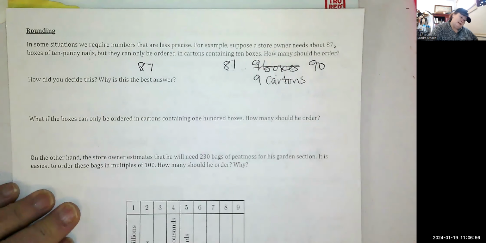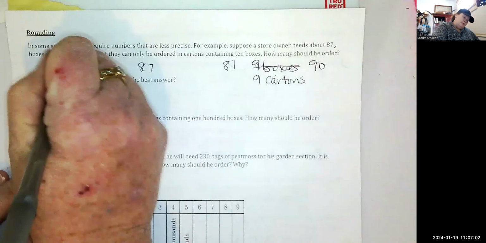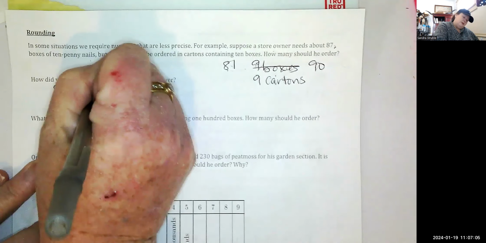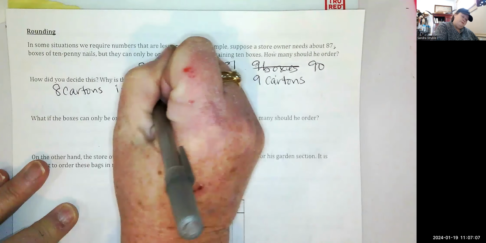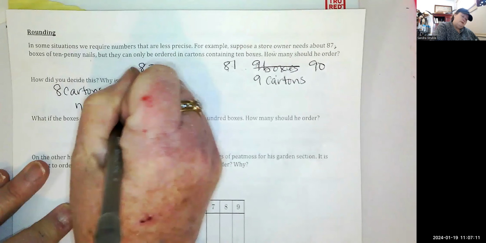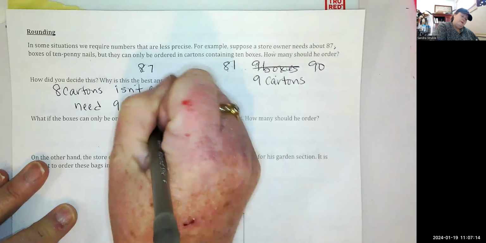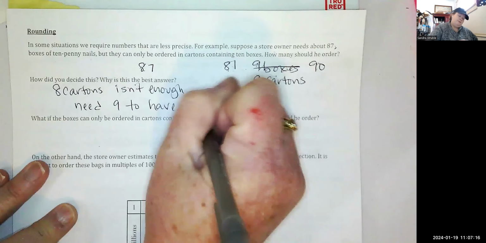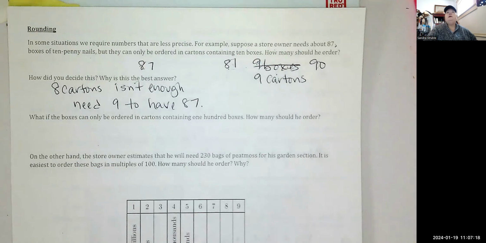How did you decide this? Why is this the best answer? Well, I think I explained that. 8 cartons isn't enough. Need 9 to have 87. Okay. What if the boxes can only be ordered in cartons containing 100 boxes? How many should he order?